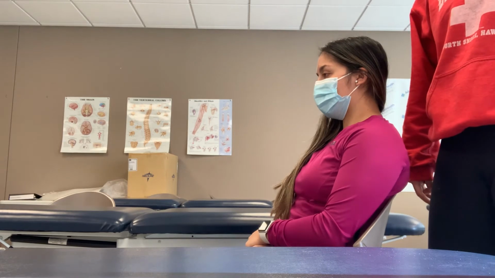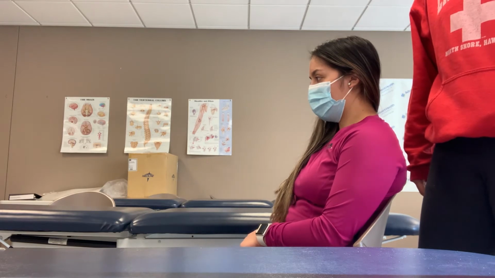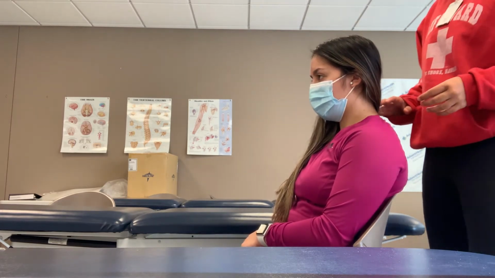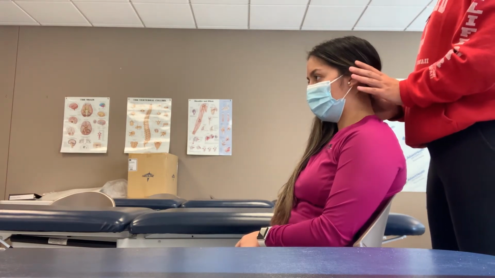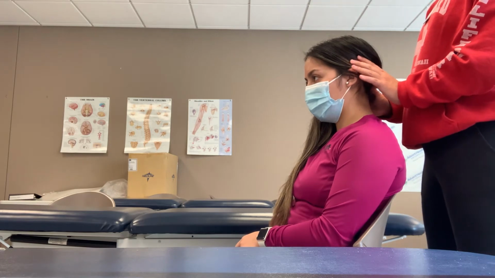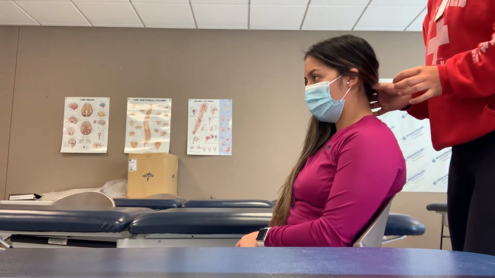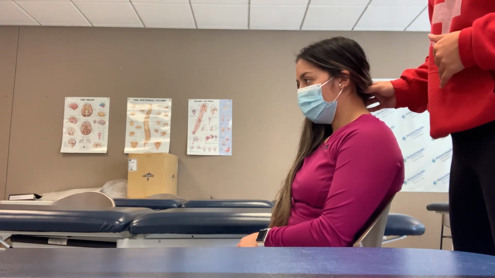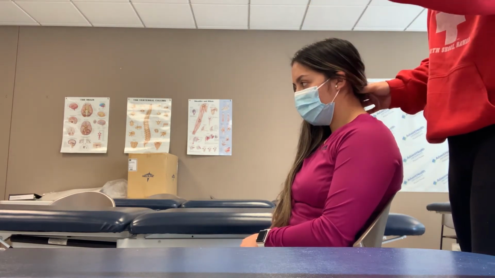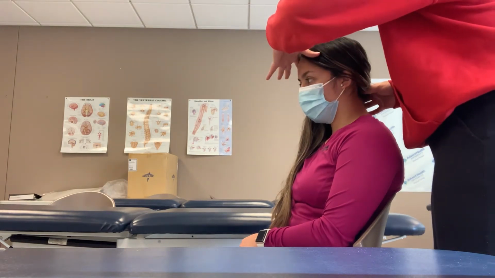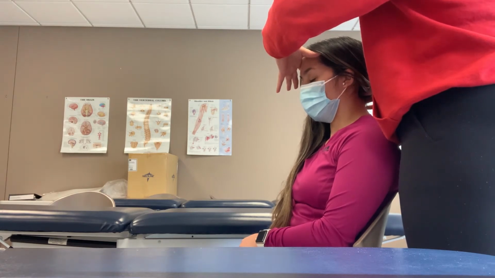The next test that I'll be performing is the C-spine Sharp-Purser test. This is specifically testing the transverse ligament. What we're going to be doing is finding the spinous process of C2, coming down to the most prominent bone right under the occiput, and then I'm going to pinch that with my fingers. So I'm going to stabilize the spinous process of C2, and with the other hand, I'm going to use my web space and place it on her forehead. Hopefully you can see that. From here, I'm going to be providing a posterior force backwards.